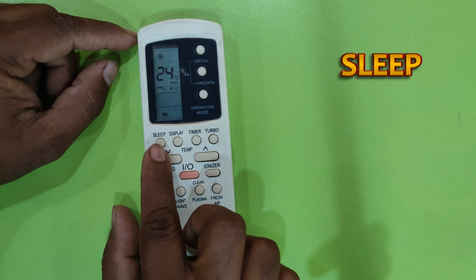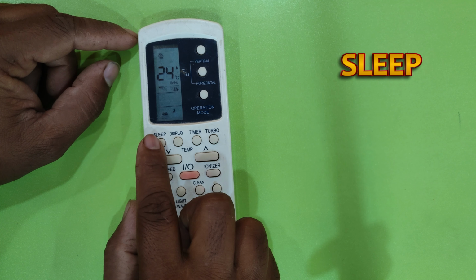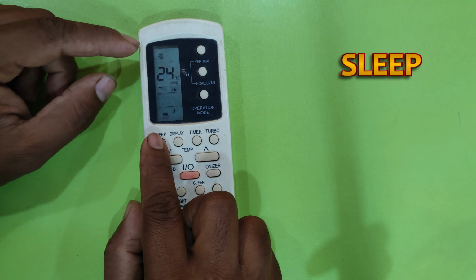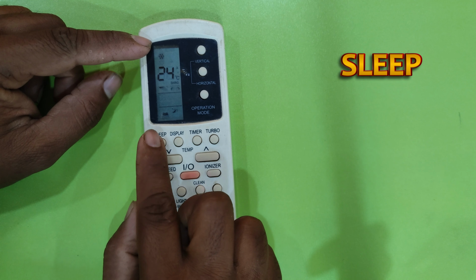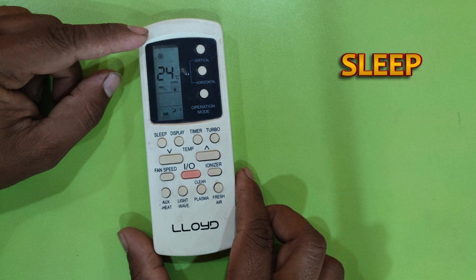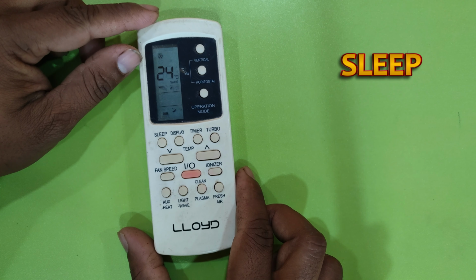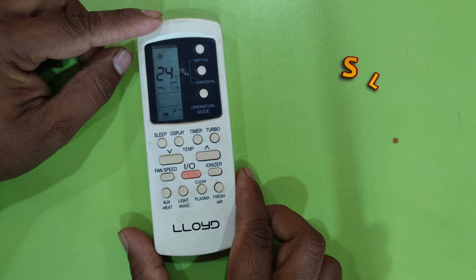After that, the next button is sleep. By pressing the sleep button, the AC becomes silent. The sleep function can be used with a timer of 8 hours, and the use of the sleep button is very good. For example, suppose you have kept the temperature of your AC at any level, then every 2 hours the temperature will automatically increase by 1 degree and you will not have any problem in sleeping due to excessive cold.